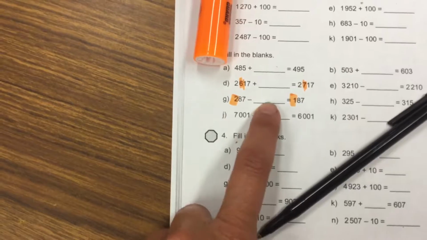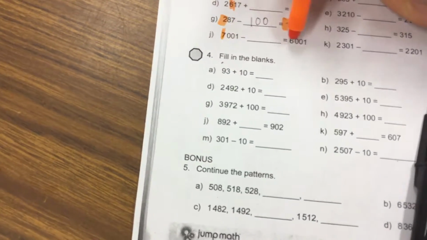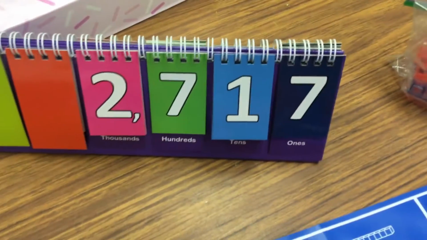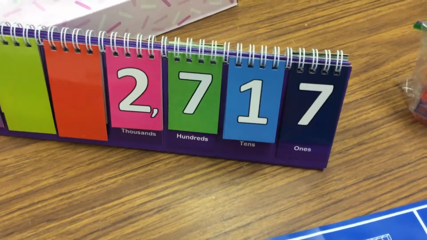Yes, I do. 287, take away 100 equals 187. So that's definitely the magic number. Now let's have a look here. In question J, I think it's the 1,000. That might be a great time to use this tool because those are pretty big numbers.